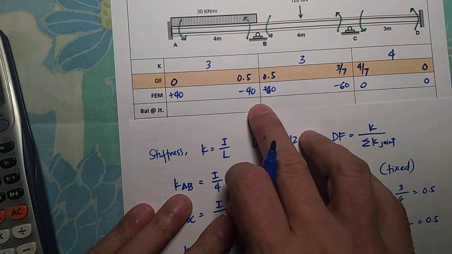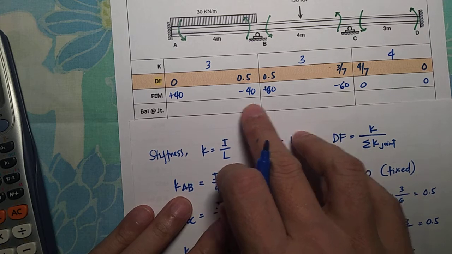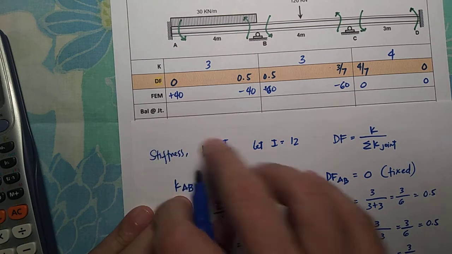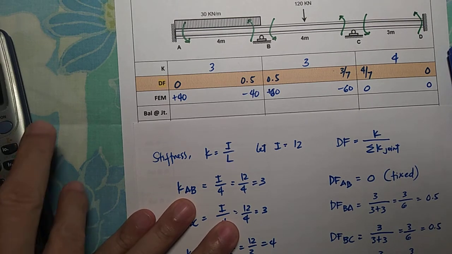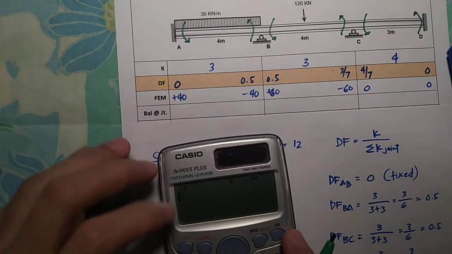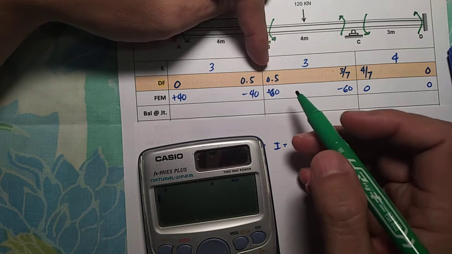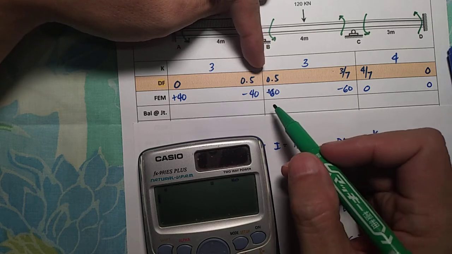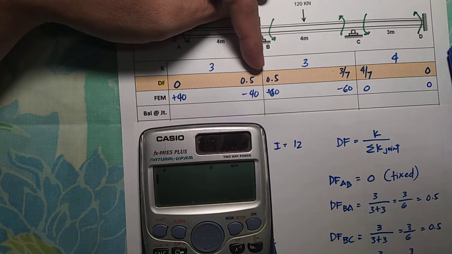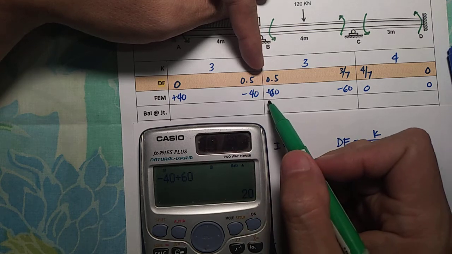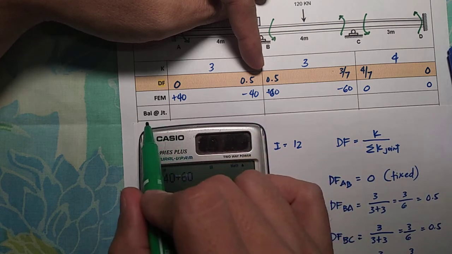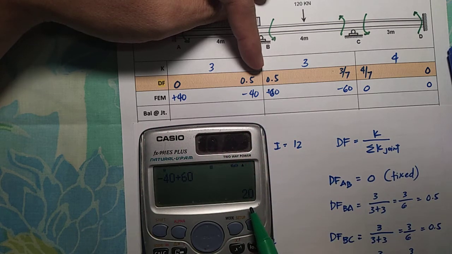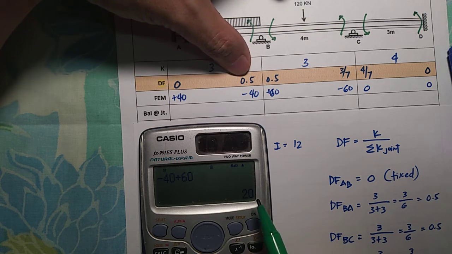Okay. So, we have to calculate now for the balance at joint or the balancing moment at joint. Okay. So, how do we do that? So, let's start with this one. So again, it's negative 40 plus 60. So the unbalanced moment is positive 20. So to solve for the balance at joint, we multiply the unbalanced moment 20 with the negative of the DF.